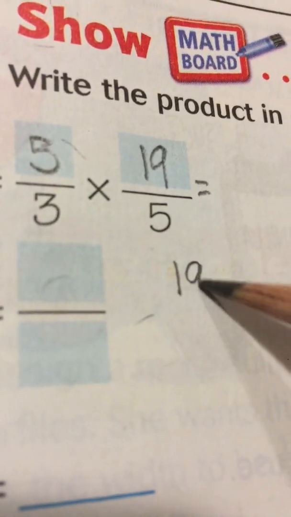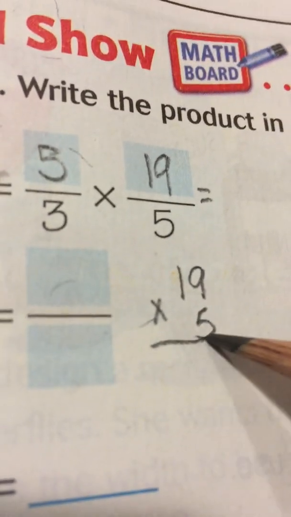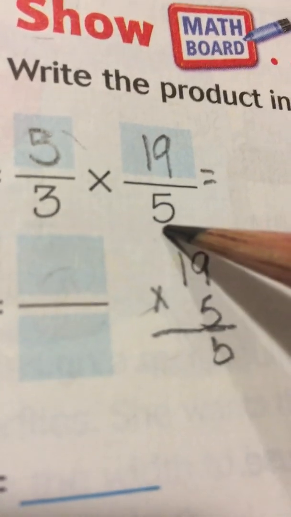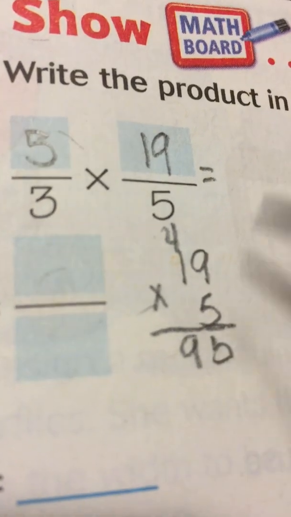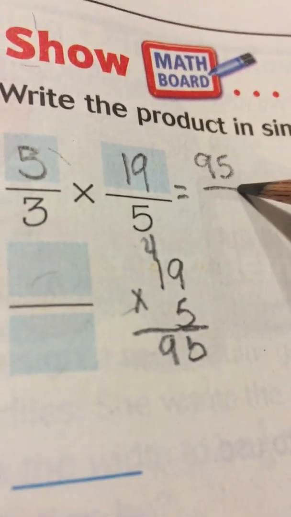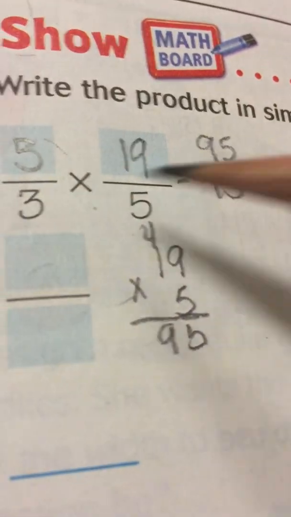Then we just multiply across. 19 times 5 is what? 9 times 5 is 45. So the top is 95 over 15, because 3 times 5 is 15.